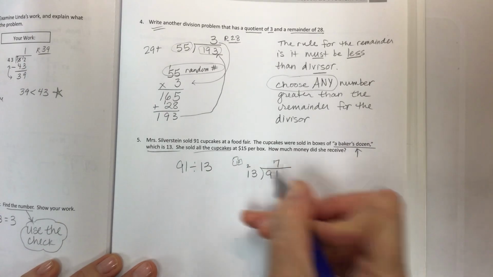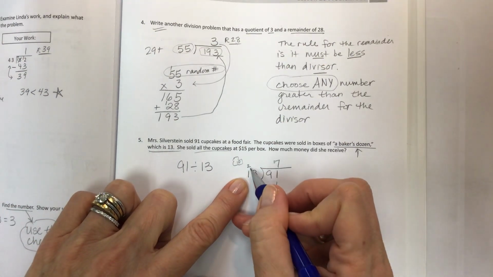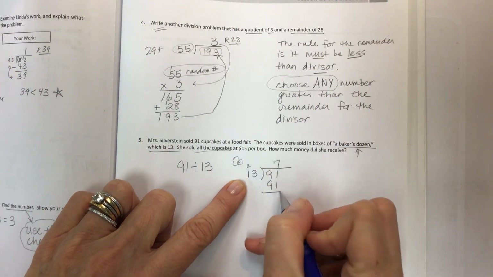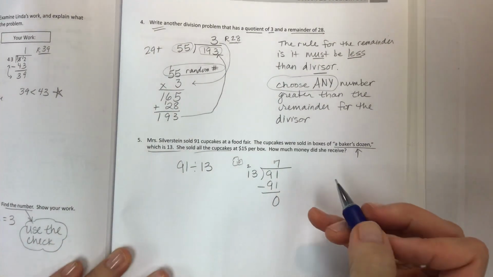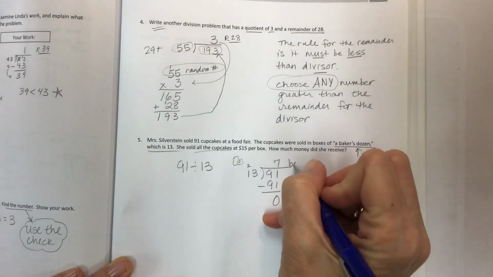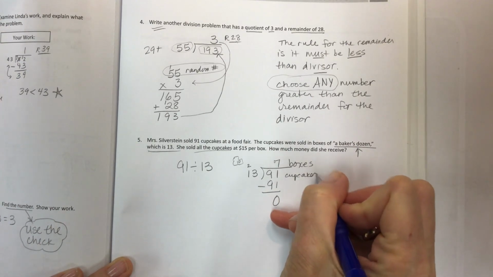7 times 3 is 21. And looking at this, I know I'm going to end up with 9. So 7 times 1 is 7 plus 2 is 9. Always kind of looking ahead. That's exactly 7 boxes. And this is 91 cupcakes.